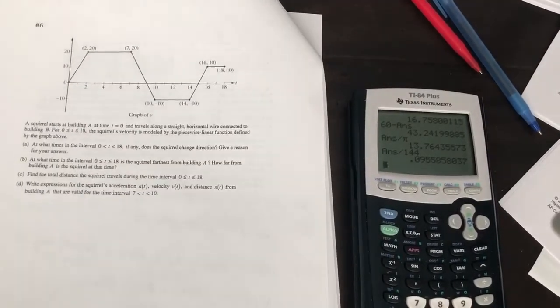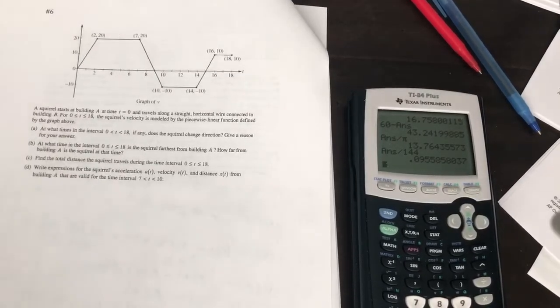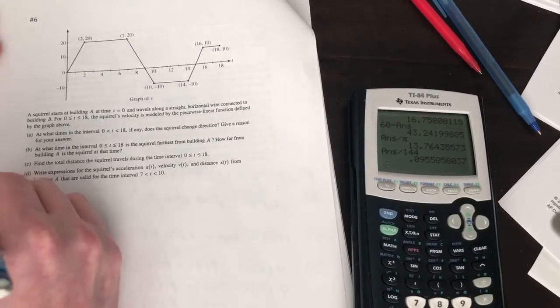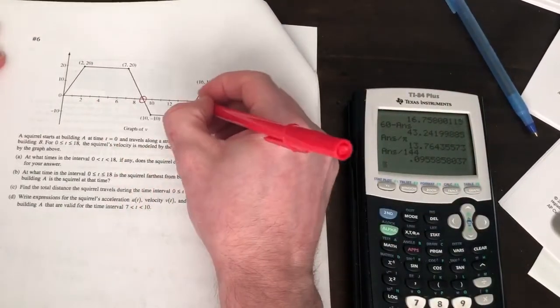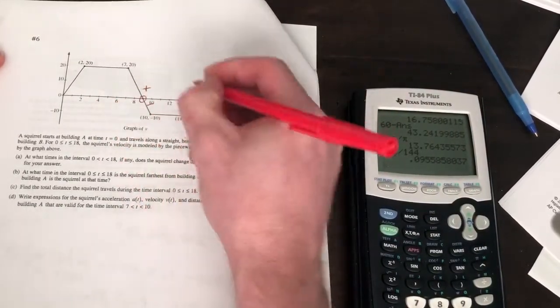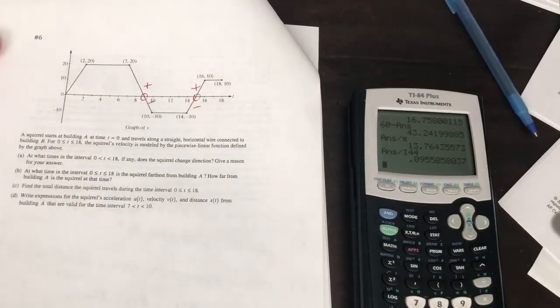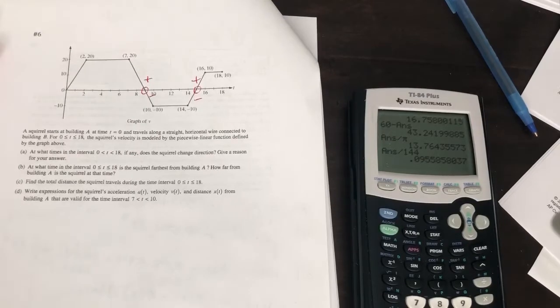Okay, a squirrel starts at building A and travels along a straight horizontal path from 0 to 18. Part A, it says, so this is your velocity function. We automatically identify our critical points where it's going to change direction.